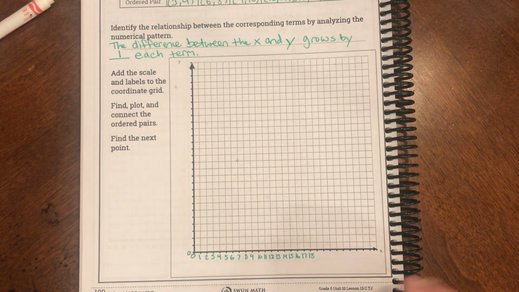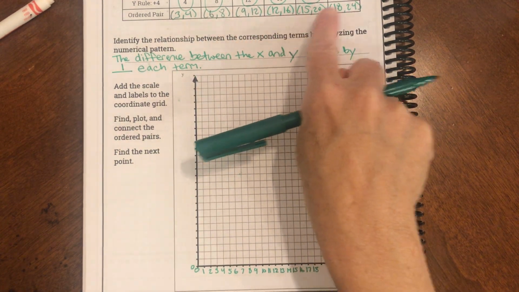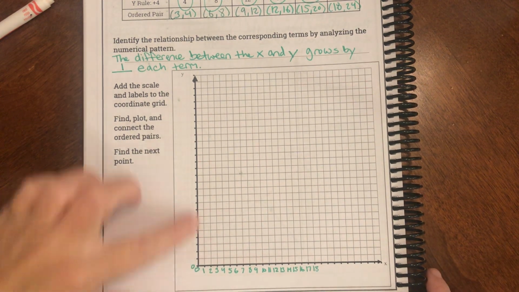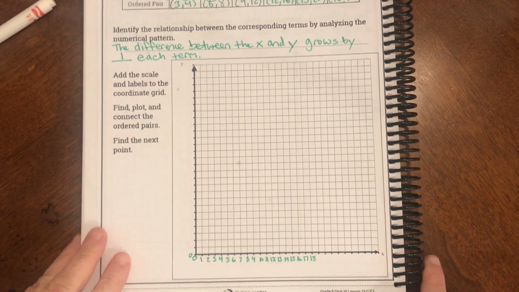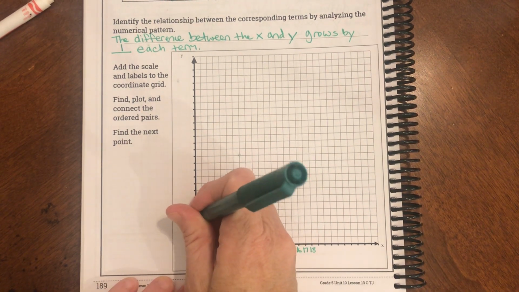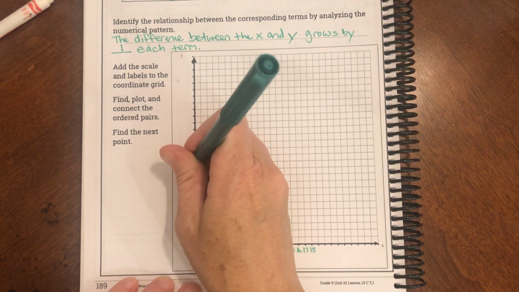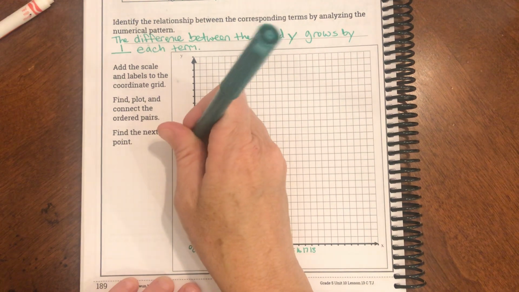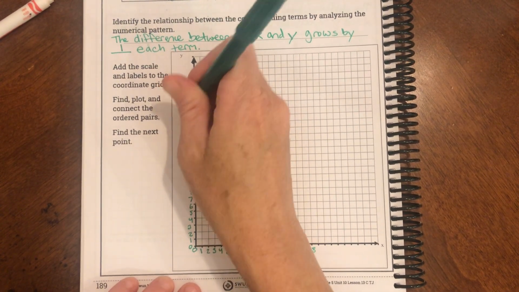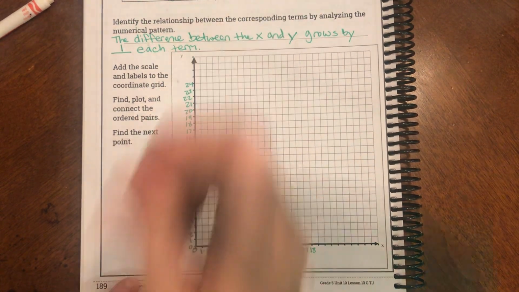Let's look at our Y's. Our Y's are 4, 8, 12, 16, 20, and 24. I also think we should just do a scale of 1 because there's definitely 24. So we really use the scale when we have to. So 1, 2, 3, 4, 5, 6, 7, 8, 9, 10. I'm going to keep going. And if you need to pause, please pause it. 16, 17, 18, 19, 20, 21, 22, 23, and 24.